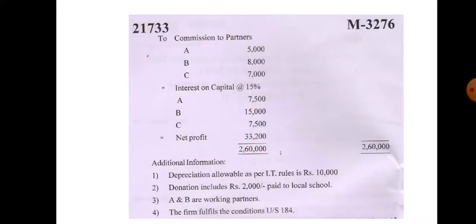And they are telling that A and B are working partners. So for the remuneration purpose, you take A and B as the working partners; that is, you have to consider only A and B. And they are telling that section 184 is fulfilled. So if you want to claim the remuneration deduction, they have to satisfy section 184. So they have fulfilled that condition. So these are the expenses given on the debit side and in the adjustment.